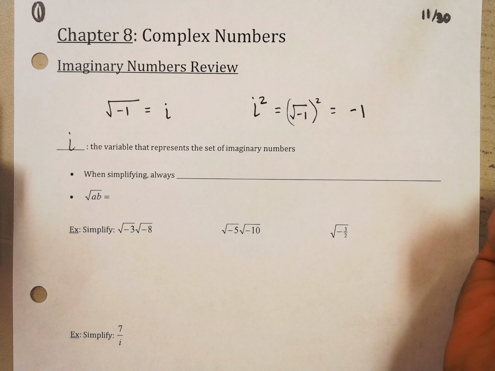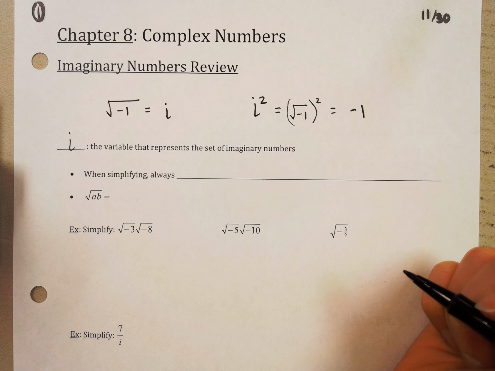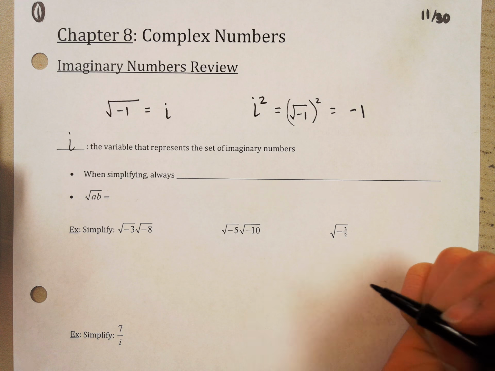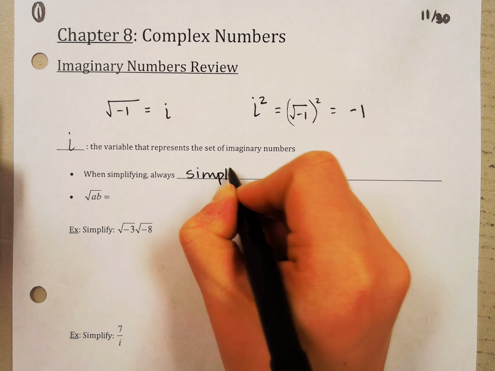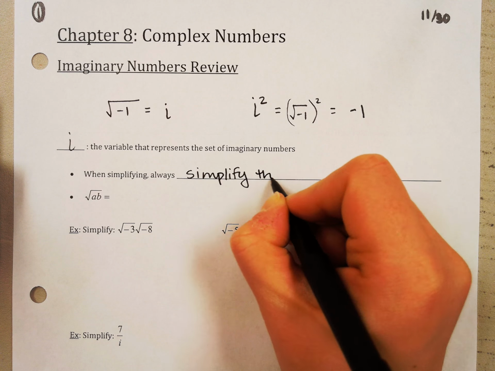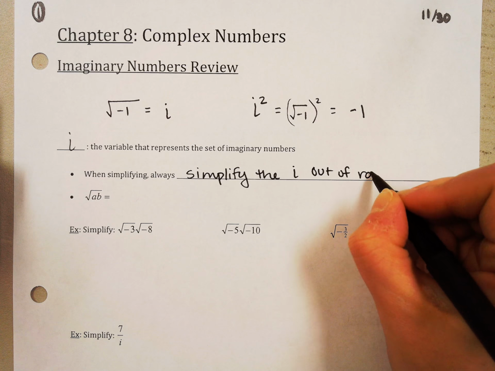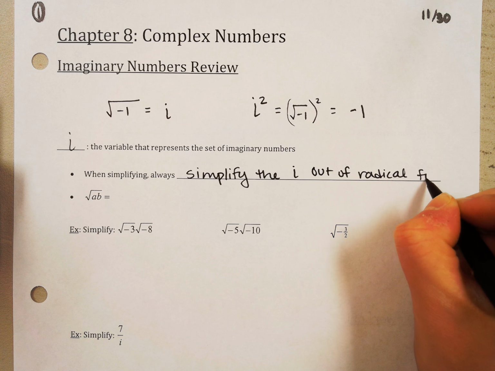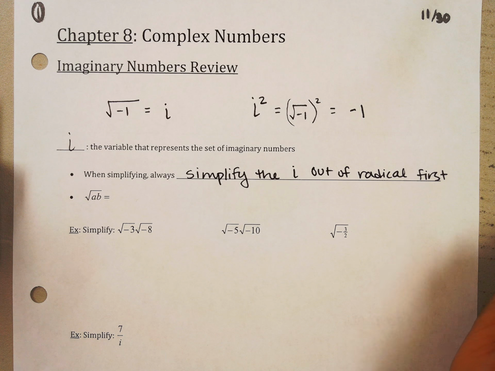And for today, again, we're not going to do any trig, we're just reviewing some algebra. So algebraically, when we're simplifying a complex number, we always want to simplify the i out of the radical first. If we can pull it out of the radical, that gives us some really easy manipulation, and then we're just dealing with regular real numbers, and simplifying regular real numbers is a lot easier.